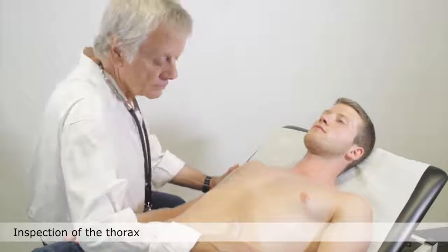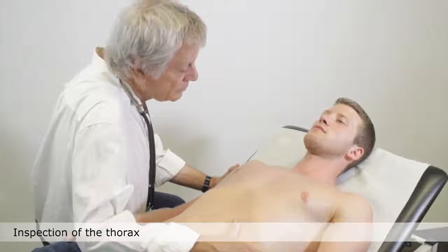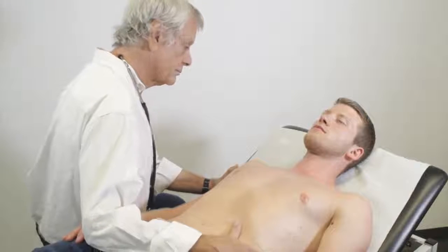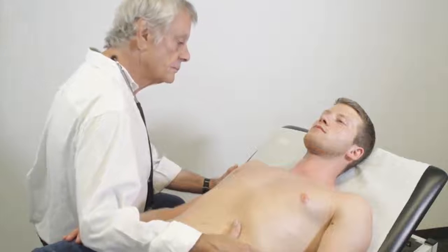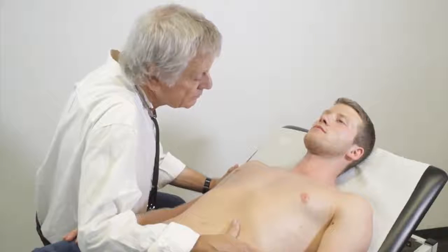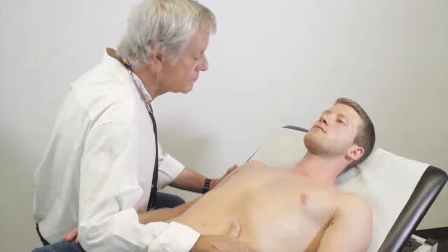Begin with a general inspection, which can reveal signs of cardiac illnesses. For example, a thoracotomy scar can indicate a history of cardiac surgery, and distended neck veins can be a sign of heart failure or superior vena cava syndrome.